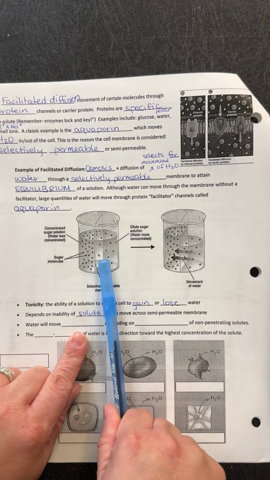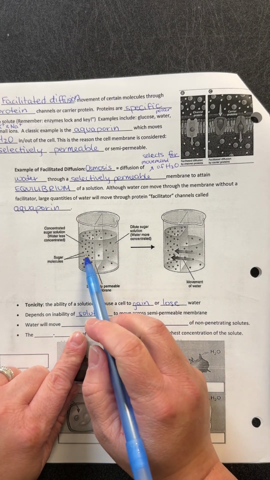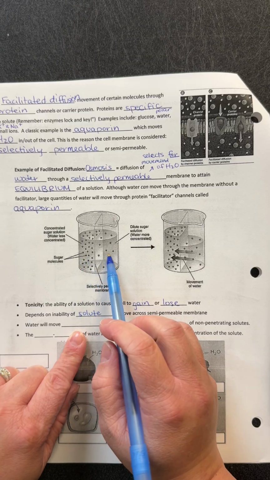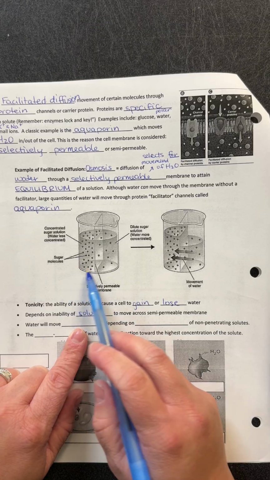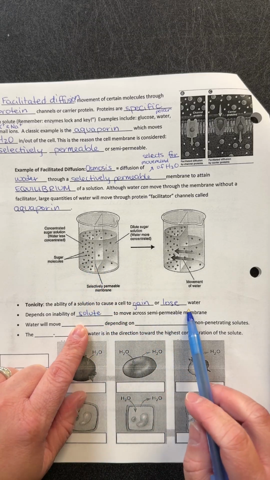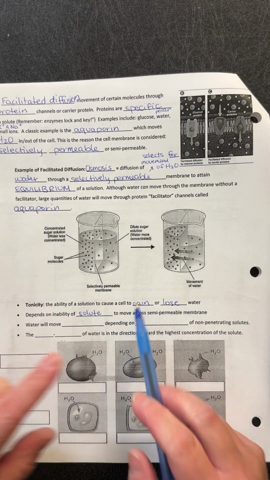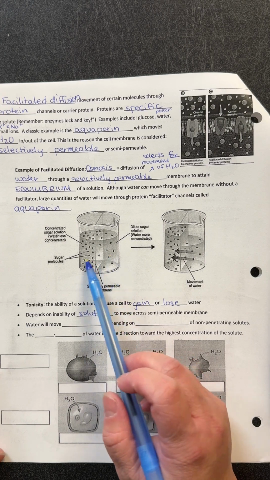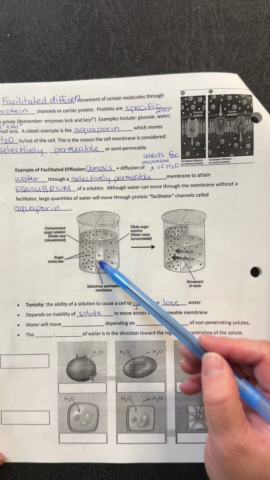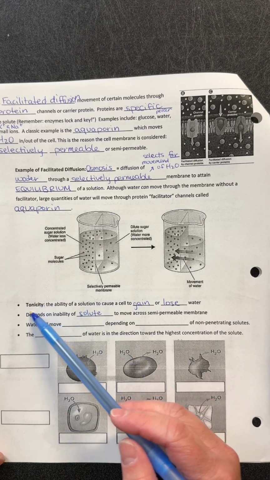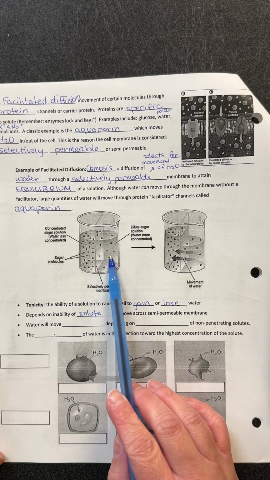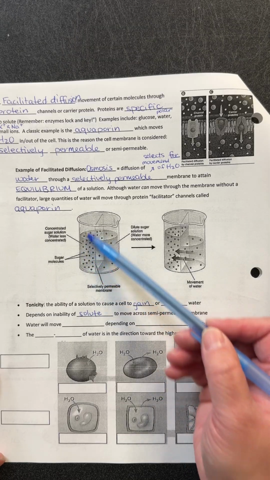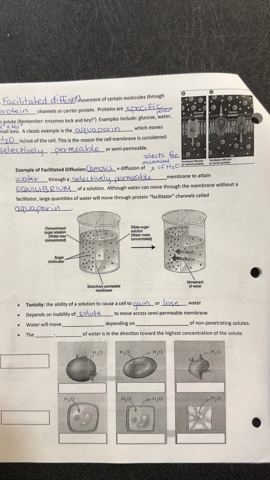So in this case here, for the beaker with the sugar molecules, the solute wasn't able to move across the membrane, so the water has to move across the membrane. And that's going to affect our tonicity, our ability to gain or lose water. So because the solute doesn't move, we're going to lose water from this side to the other side, and that's where tonicity plays a role. This was our inability to keep the water here because it needs to move across the membrane to balance out that ratio of solute sugar molecule to water.